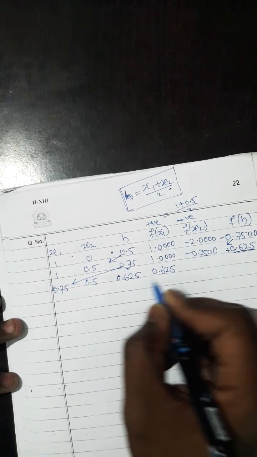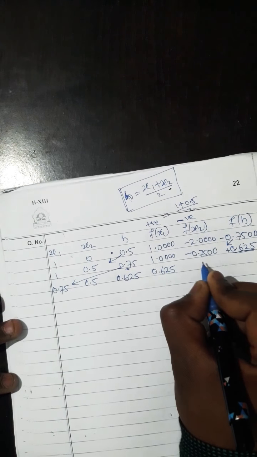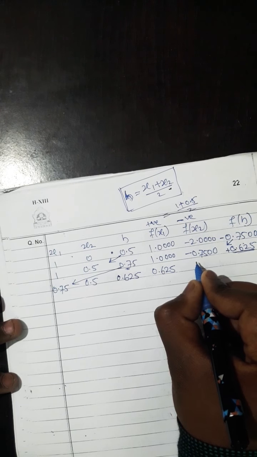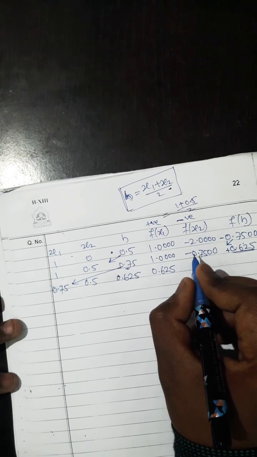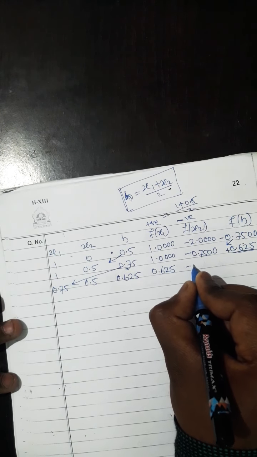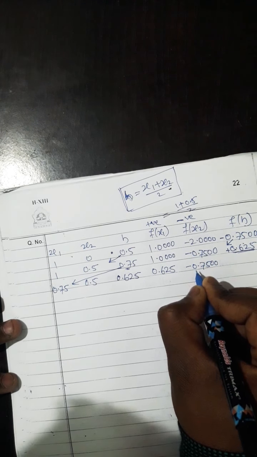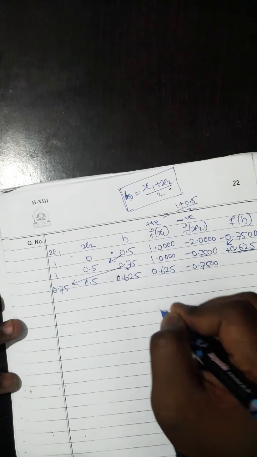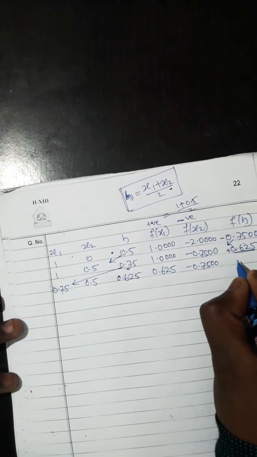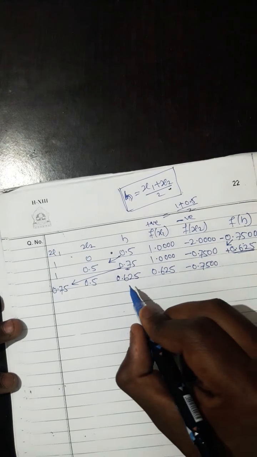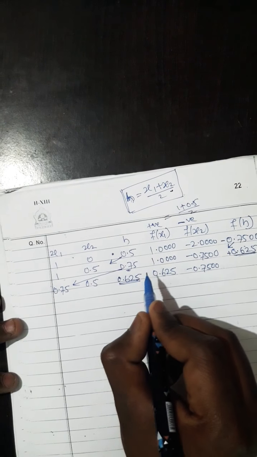That is 0.625. Okay, now we have to find f of x2, that is 0.5 will be minus 0.7500. This will follow the continuous negative sign, and this will follow the positive sign. So now we have to find f of h. You have to insert this value in equation 1.